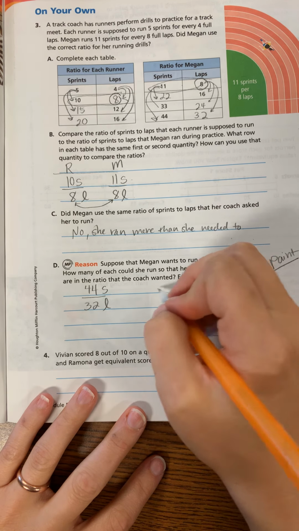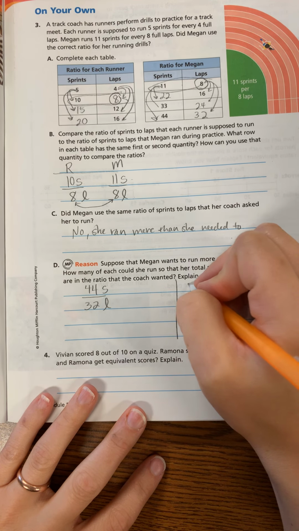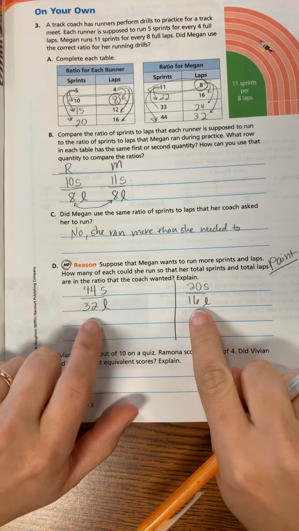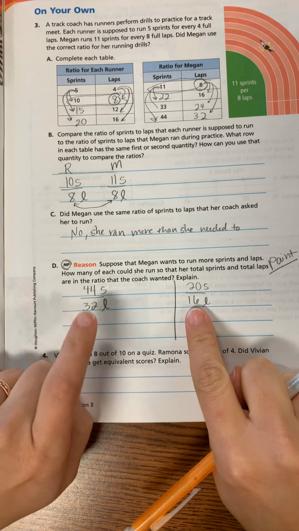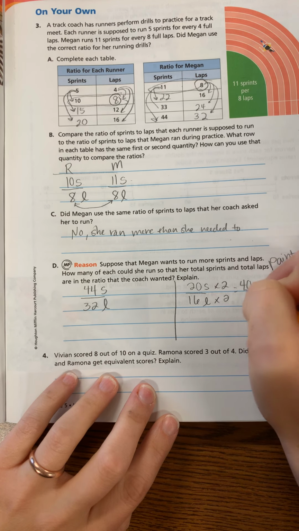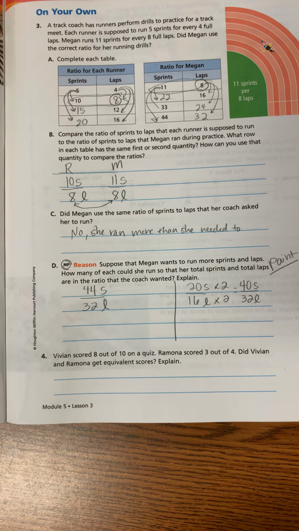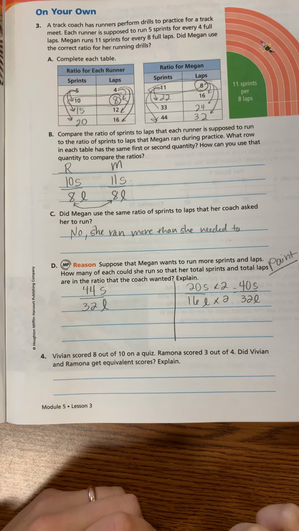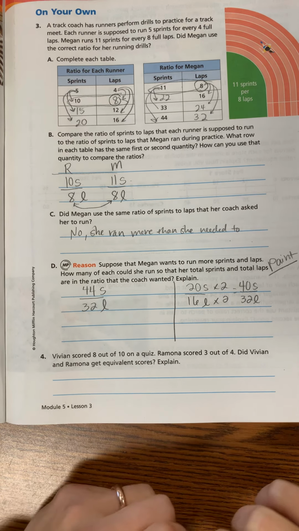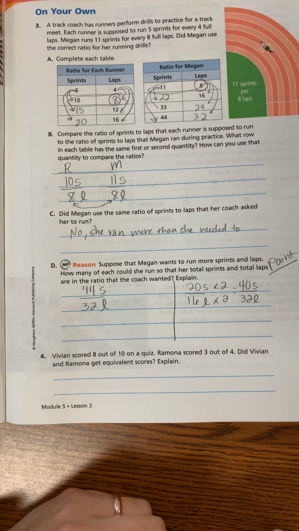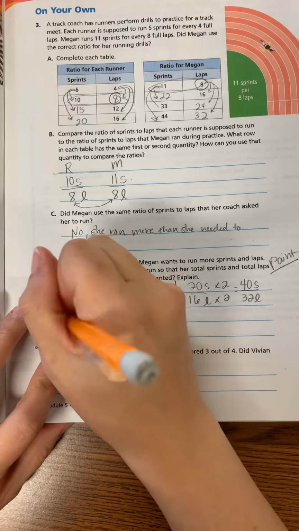That's what she's done. What the coach has asked her to do, the last ratio after that, is 20 sprints for every 16 laps. So these aren't equal yet, but I can easily make 16 into 32. What if I just double these? So multiplying by 2, now I'm at 40 sprints for 32 laps. Are we getting anywhere with that? Okay, so maybe those numbers are too big.